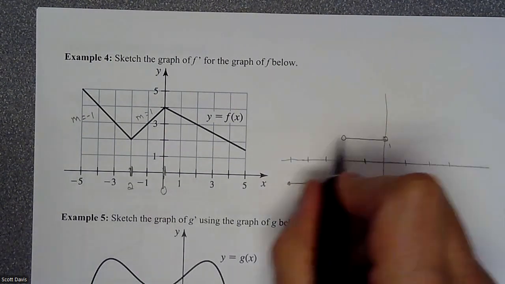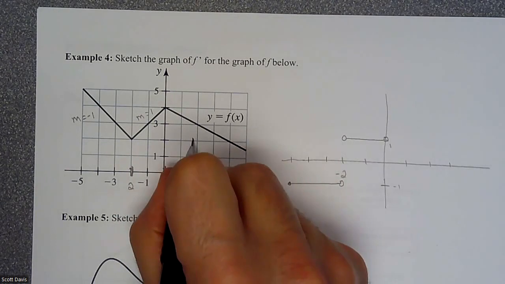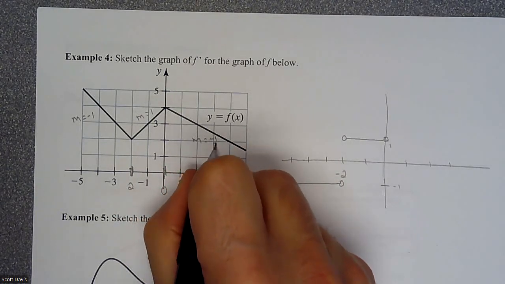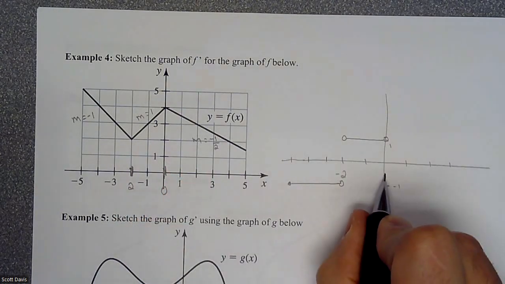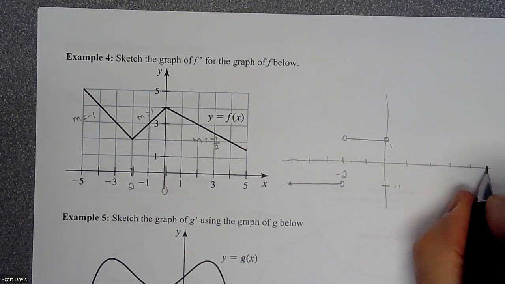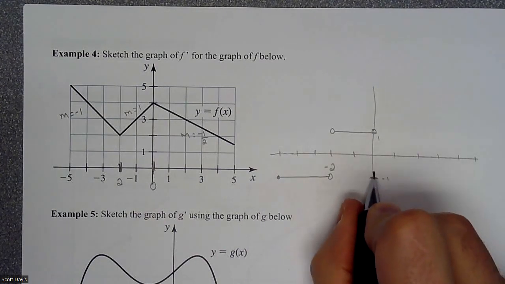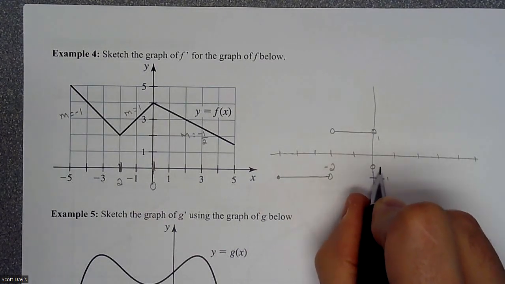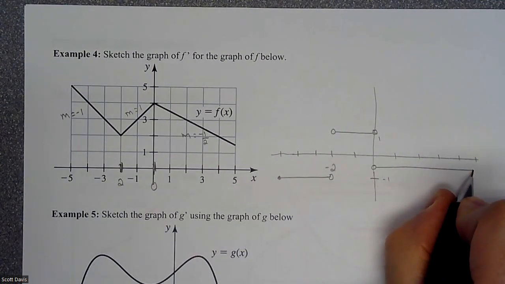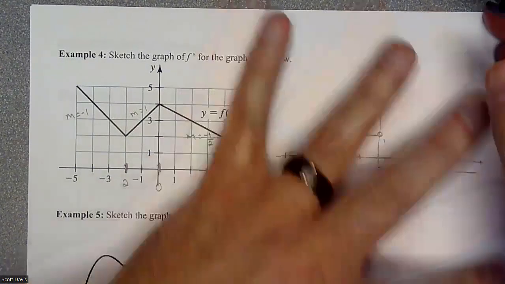So we'll jump up and we have a positive slope from -2 to 0. And then here we have a down 1/2. We have a slope of -1/2. So from 0 to 5, here's 5. So from 0 to 5, we are sitting at a slope of 1/2. And then I'm going to close this one in.